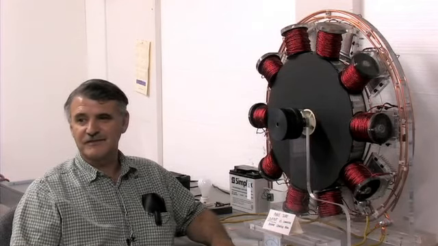Does the number of poles on the different models of motors make any difference to their effectiveness, John? Doesn't make any difference. Could be 2 poles. Could be 1 pole.